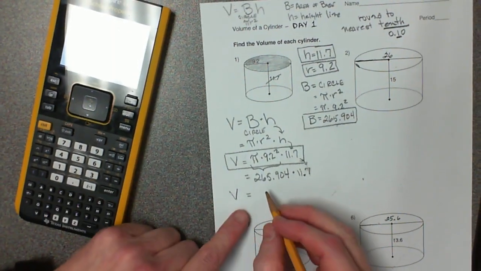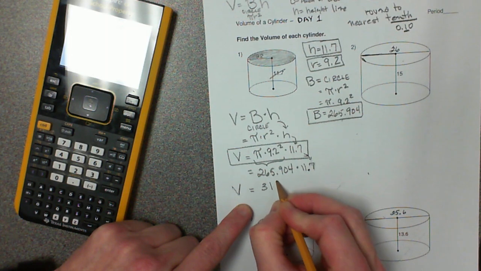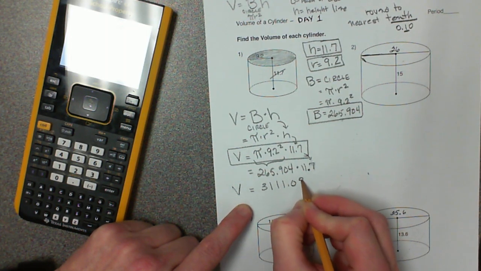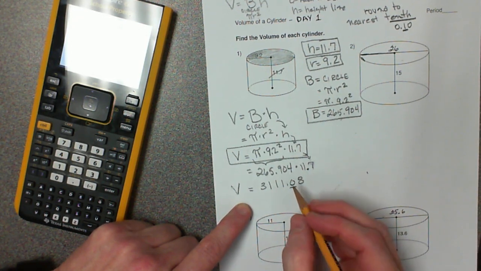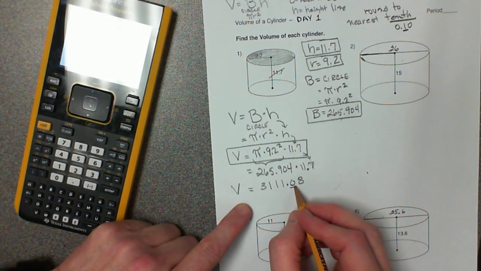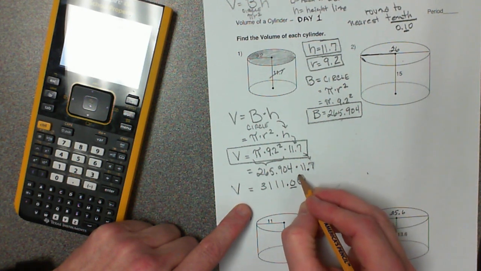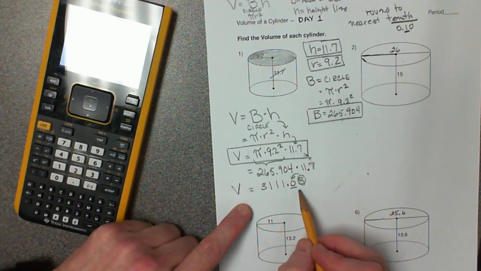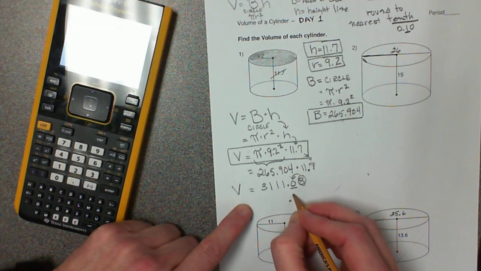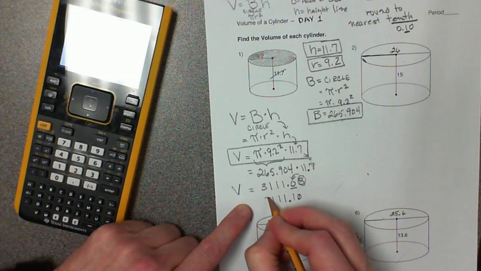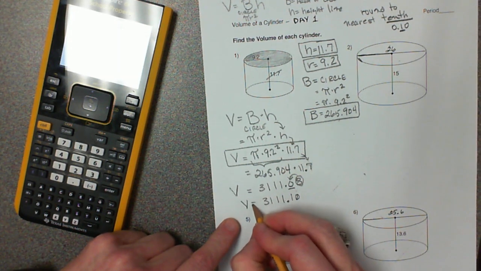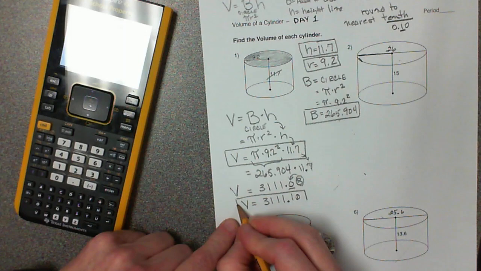Okay, so I get a volume of 3111.08. I'm not done because I have to round to the nearest tenth. So right now I'm at 8 cents. Is 8 cents closer to 10 cents or no cents? That's closer to 10 cents. And the 8 is going to tell you that that 0 is going to become a 1. So that's what it will look like. And then I fill in the rest. And this is my final answer for the total volume.